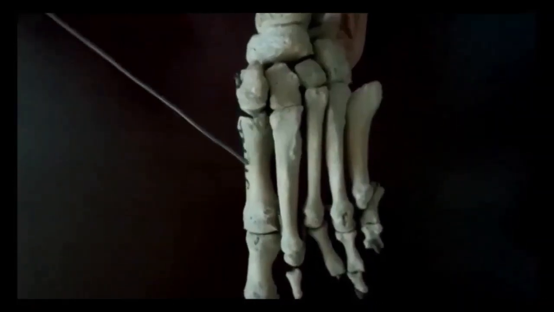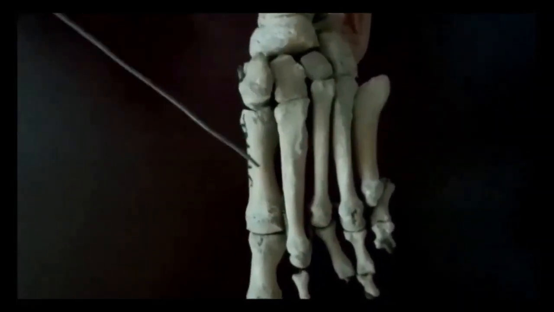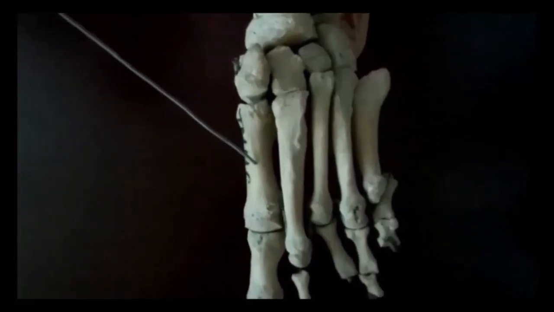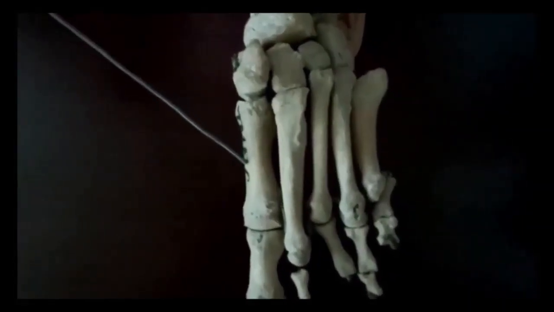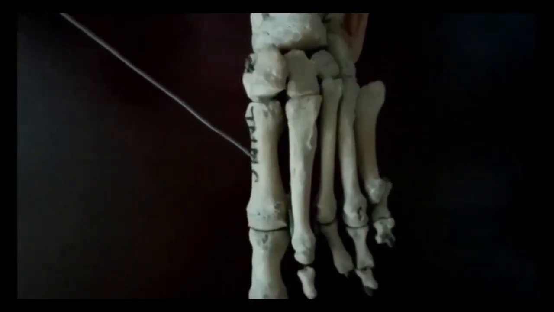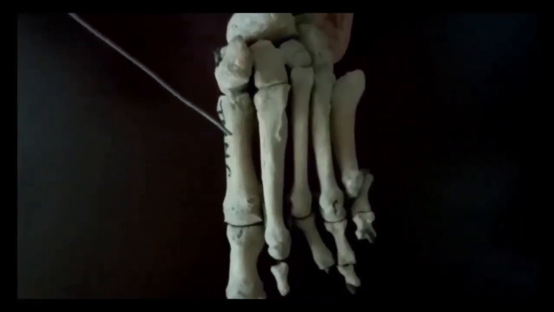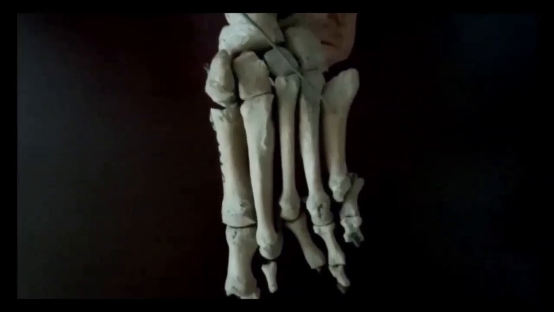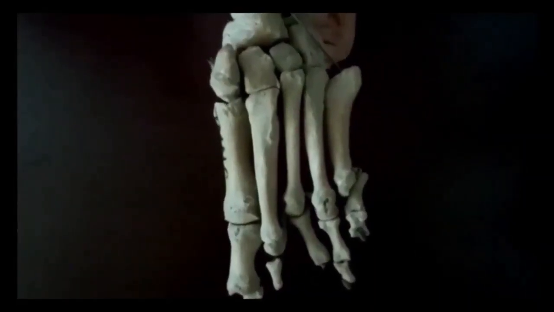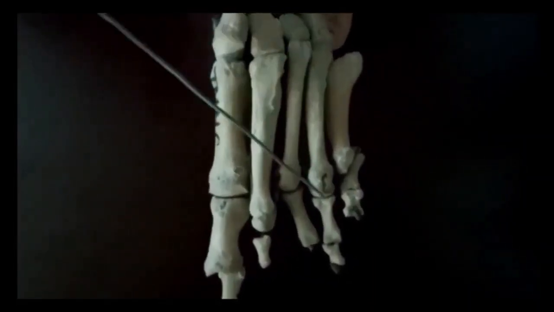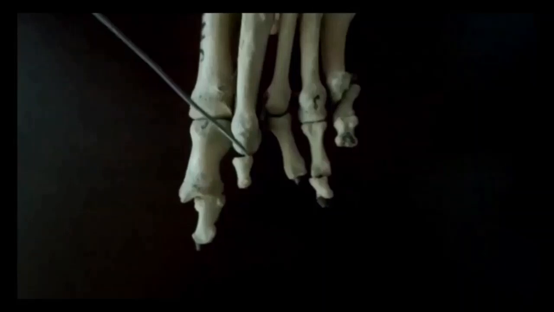Metatarsals are 5 in number. This one is the first; it is short and stout. By this morphological appearance, we can identify it easily. The 5th metatarsal has a tubercle. Phalanges are 14 in number: 2 for the great toe and 3 for each of the other toes.